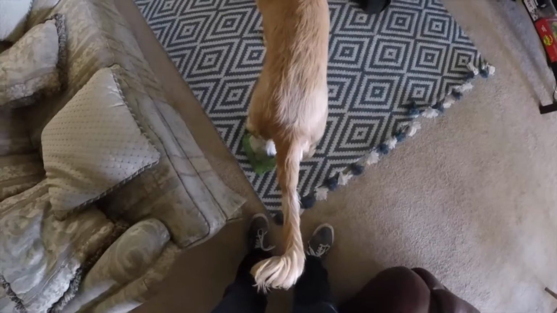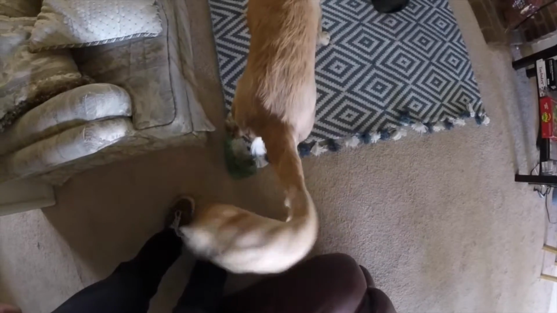This is where Hunter lost his happiness because I took his toy away from him and his tail stopped wagging.